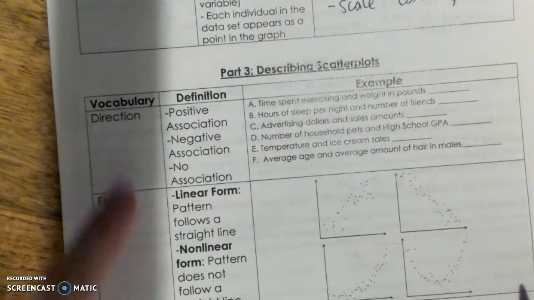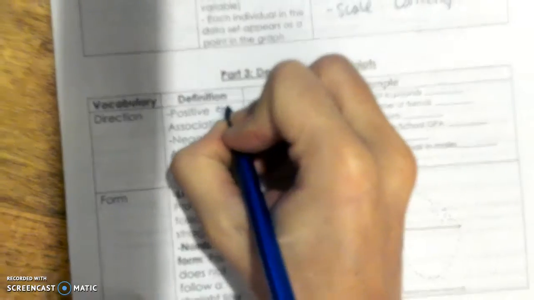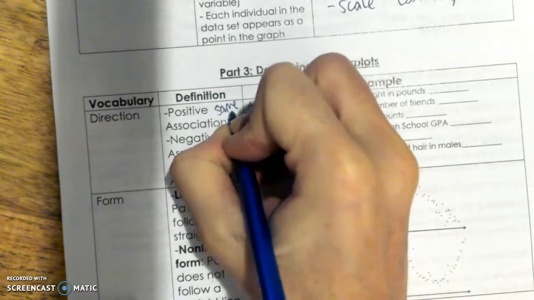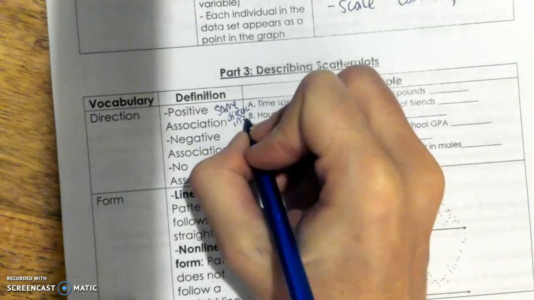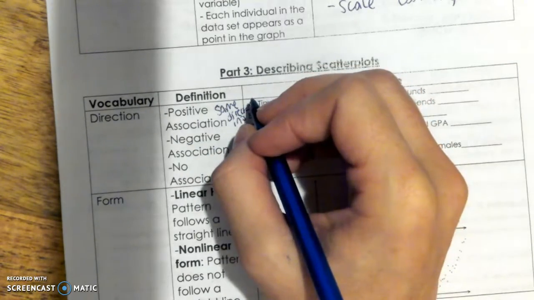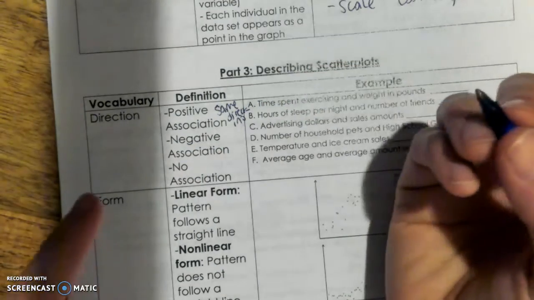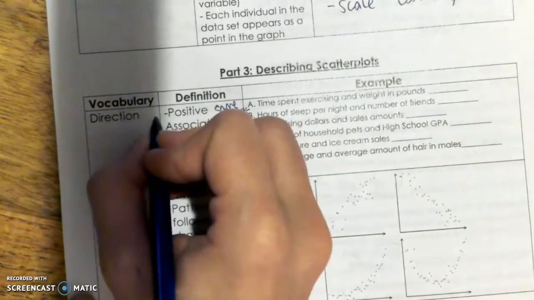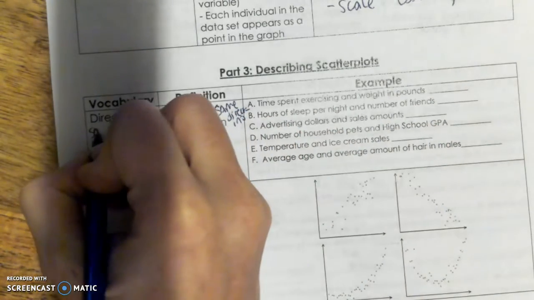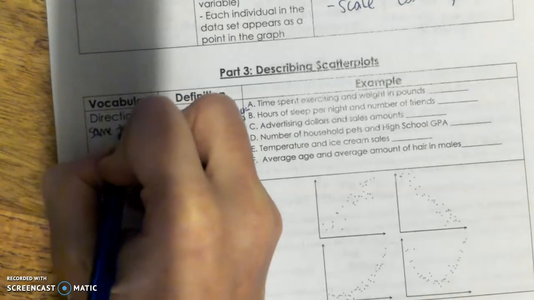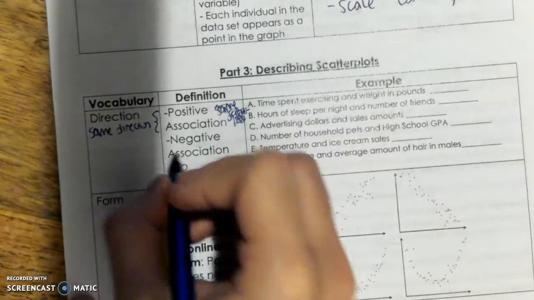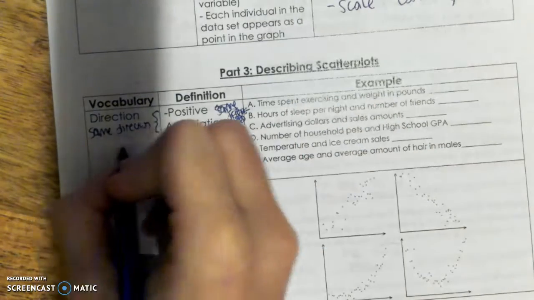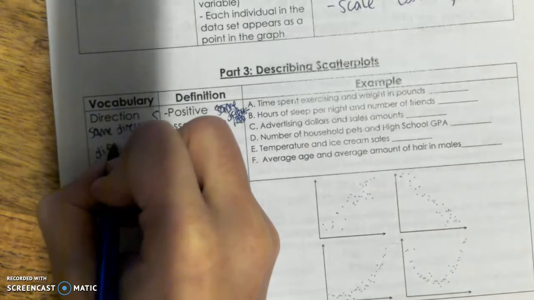Positive association is when the variables go the same direction. Did I spell direction right at all? How about I go over here? Same direction. I'm just going to erase that mess. A negative association is when they go different directions.